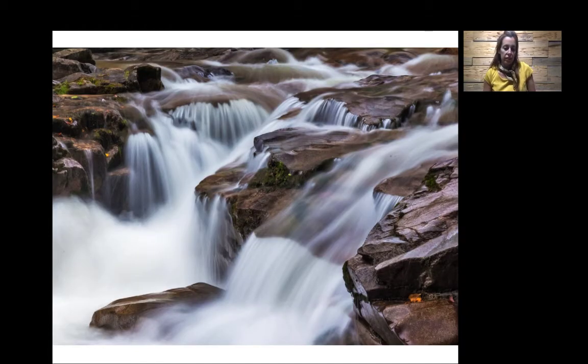Here's another example of a slow shutter speed with water. I'm sure you've seen this kind of look before. It kind of looks almost like smoke. It gives it a really smooth look, and all of that. The only technique that's used here is the slow shutter speed. So the only thing that's moving in this picture is the water. Therefore, everything else is clear, and the water is smeared onto the image.